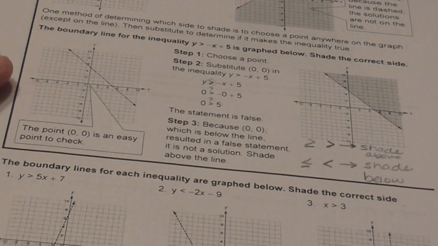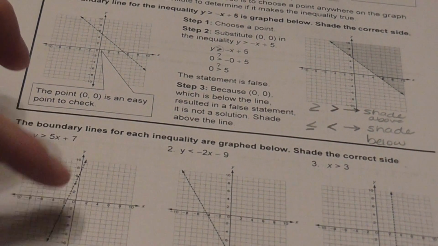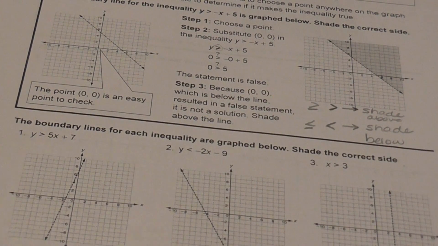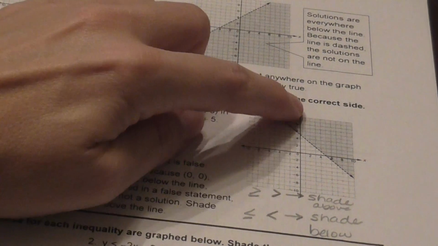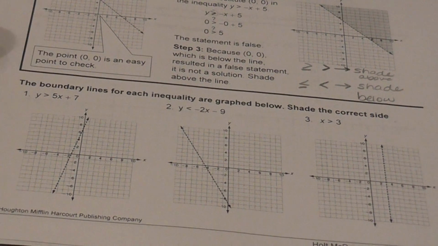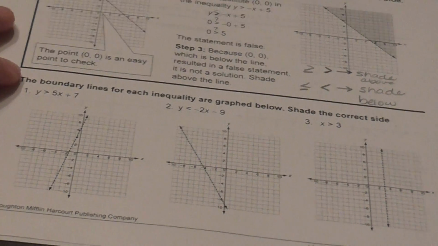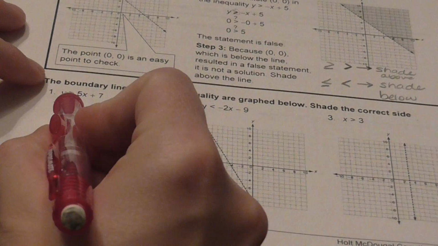So if you take a look, it says the boundary lines for each inequality. And if you think about these lines, it truly is a boundary line. It is the boundary, the splitting between solutions and not solutions. So really it's almost like drawing a boundary on a map. So the boundary lines for each inequality are already graphed. Shade the correct side.